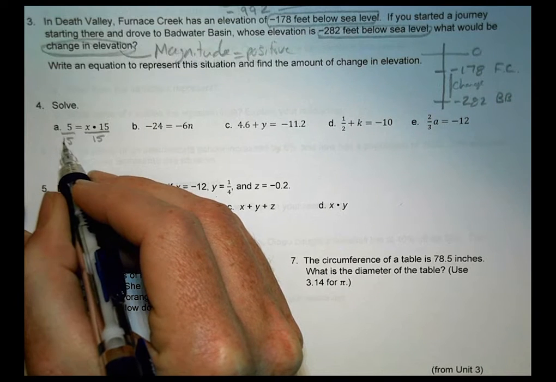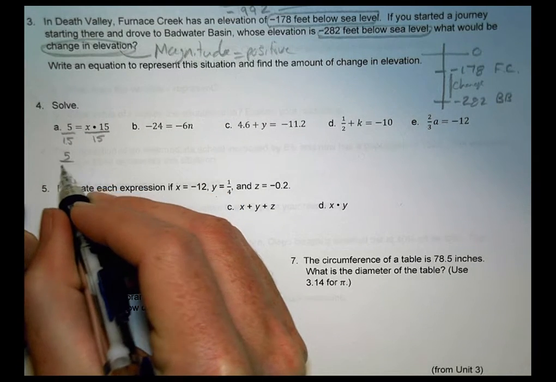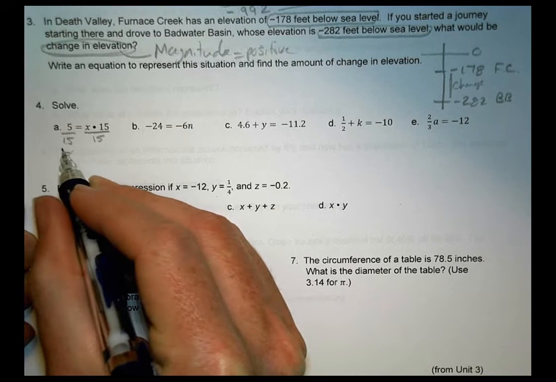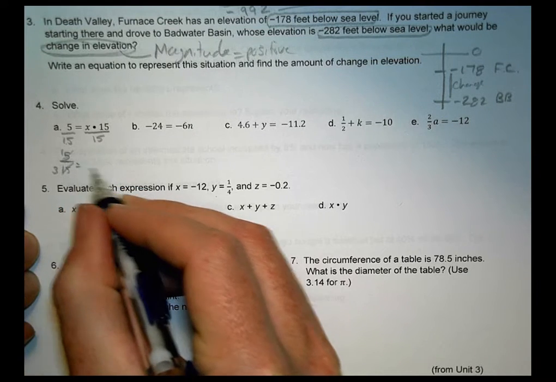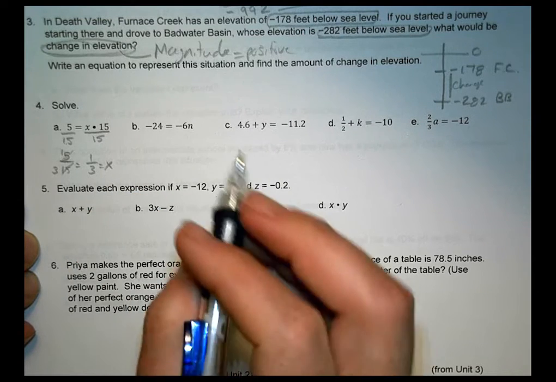And then 5 goes into 15. This can be reduced down to, think about 5 and 15. 5 goes in here 1 time and then 3 times. So we end up with 1/3 is what equals x.